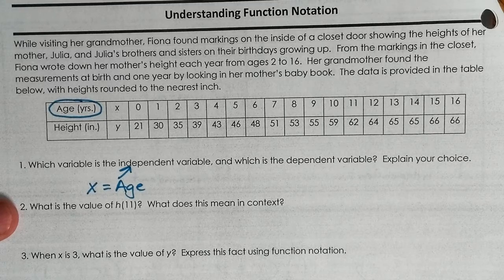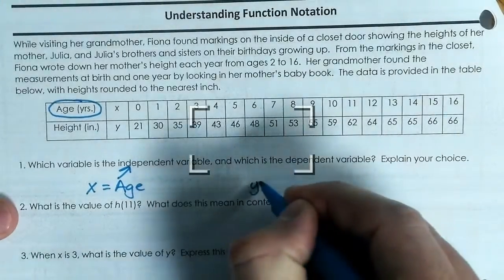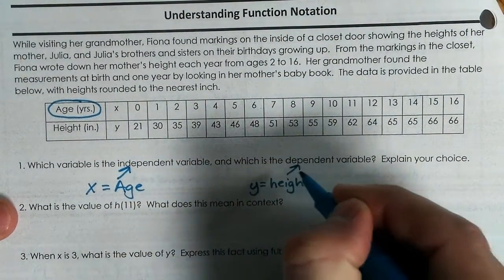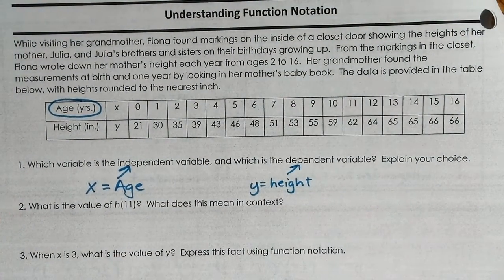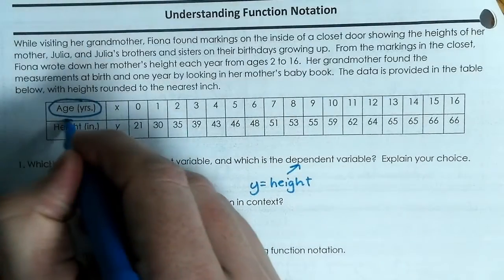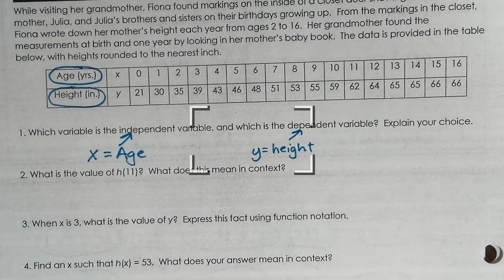All right? And what has to be the dependent variable? Exactly. Y equals your height. Height is your dependent variable. Good, good, good.